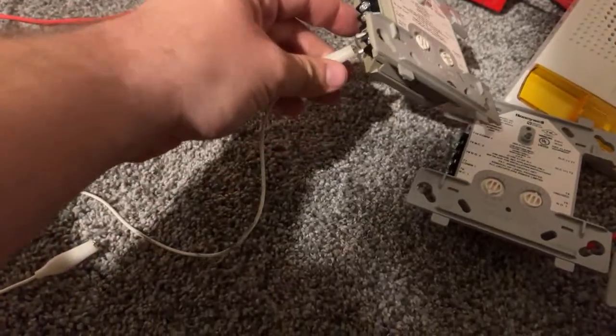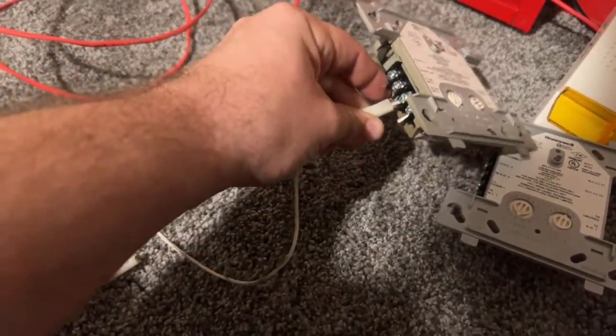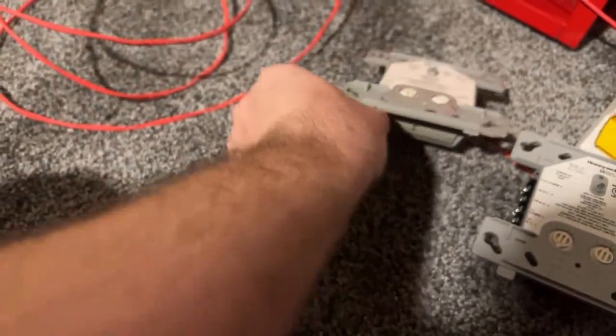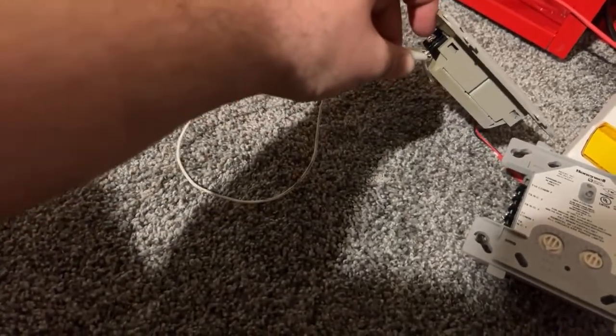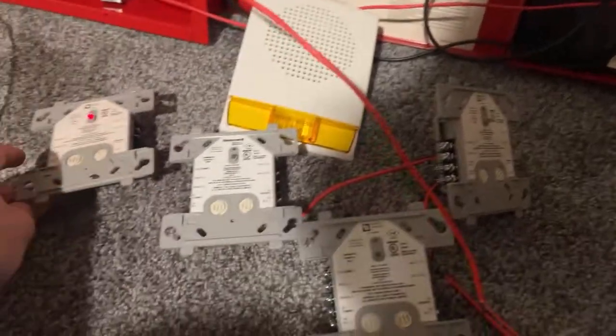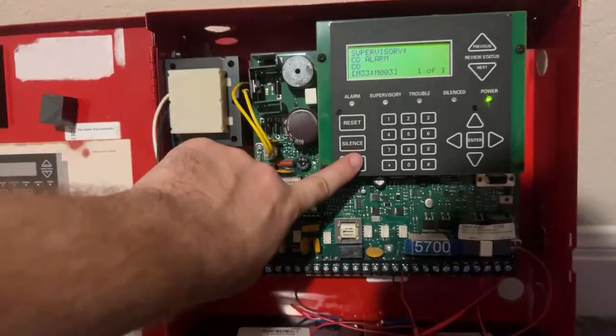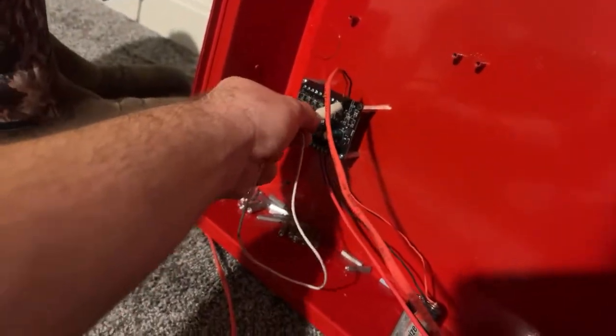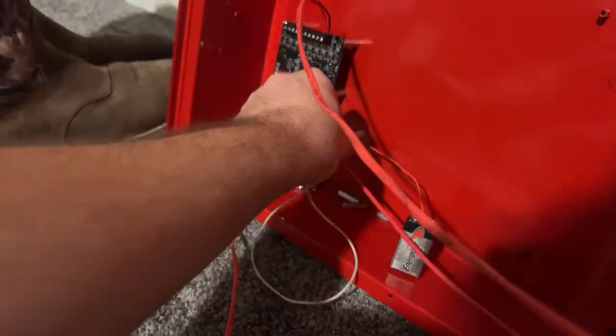Now we've got our last module. Right, and we will trigger the event.